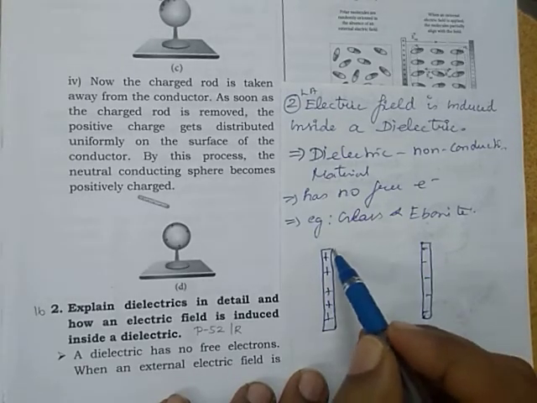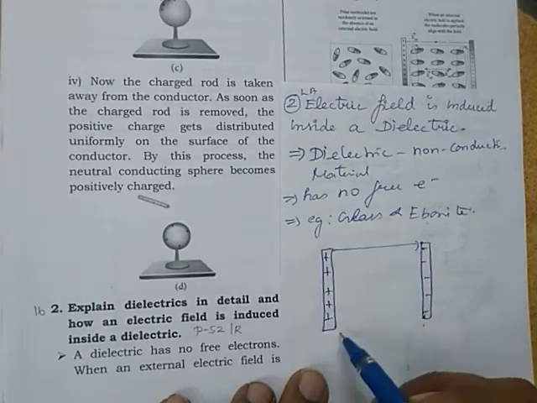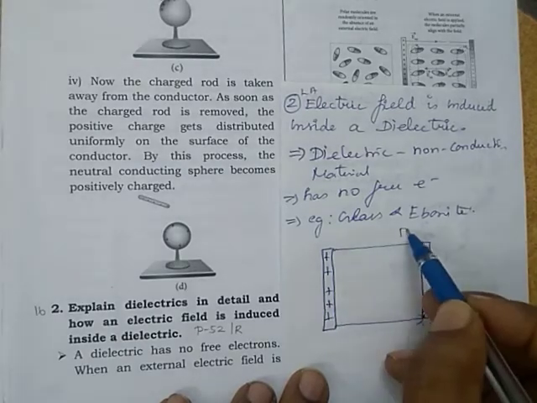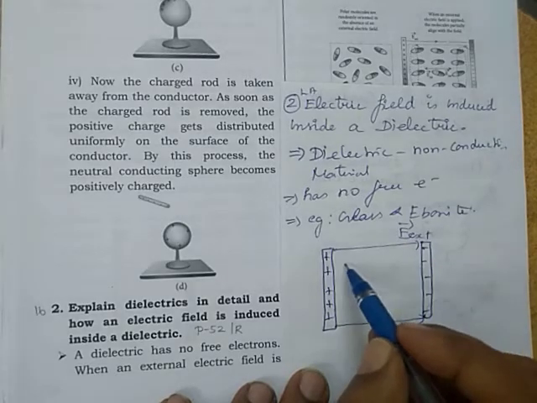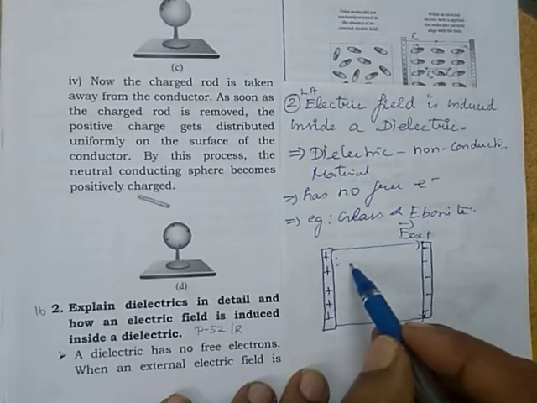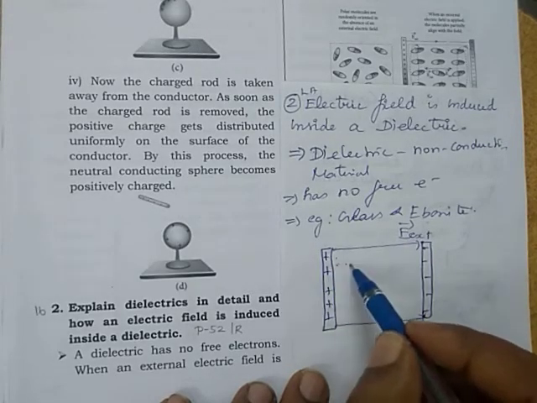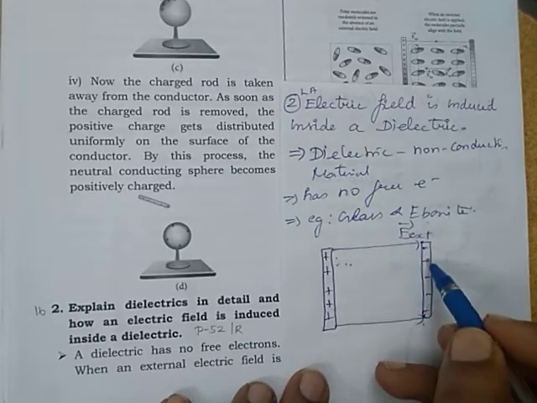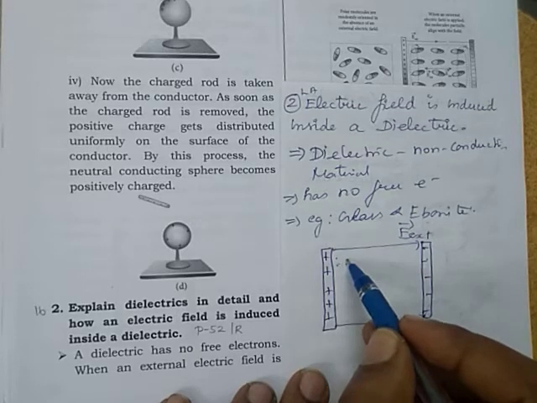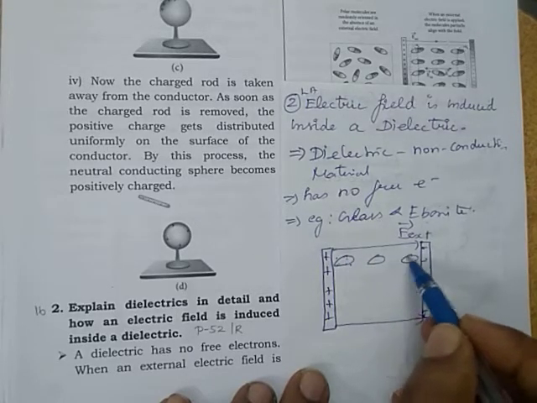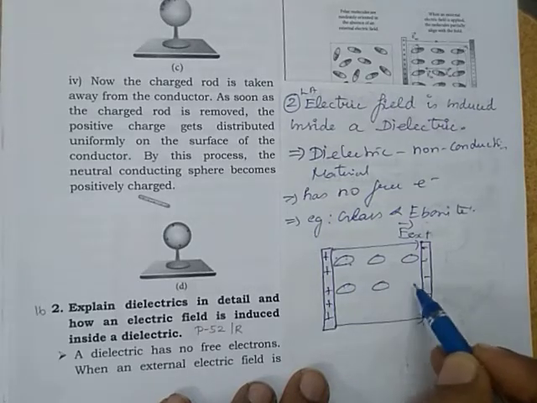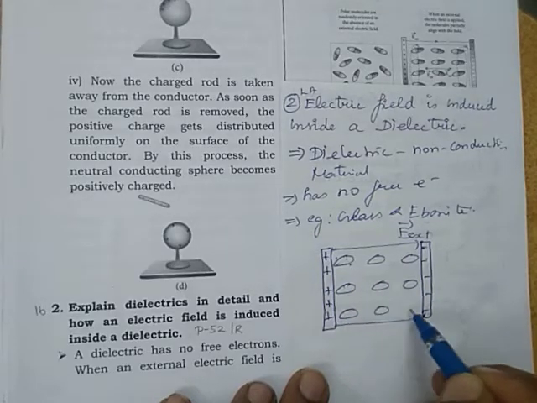After that there will be an electric field in this direction, E external. Then we place a dielectric slab. After placing this, the dipoles are aligned in the direction of the applied electric field. So it will align like this.